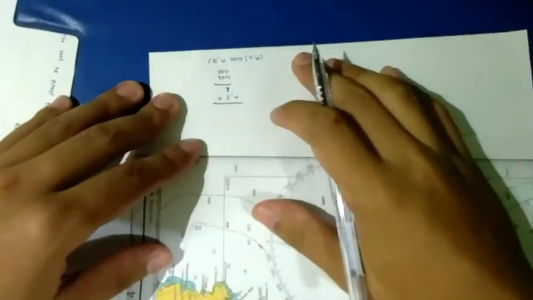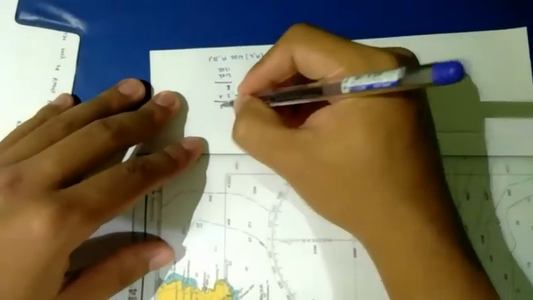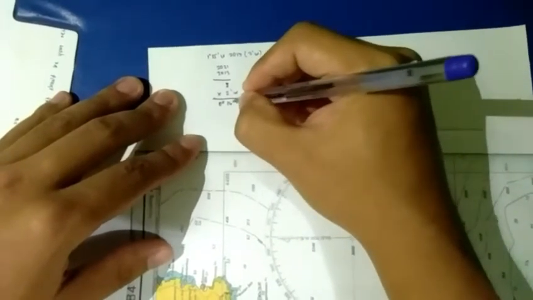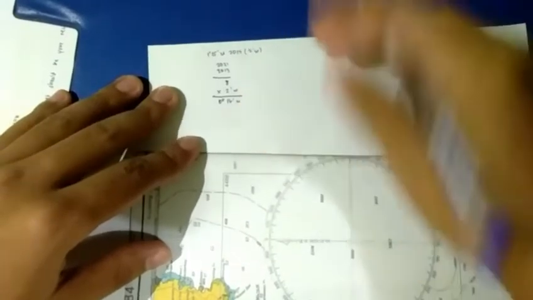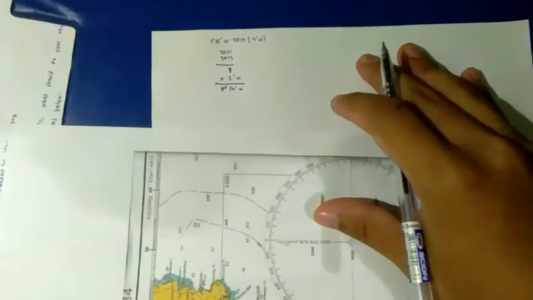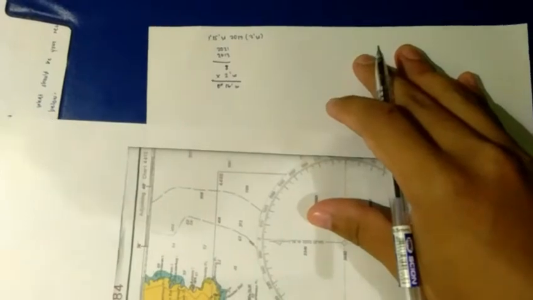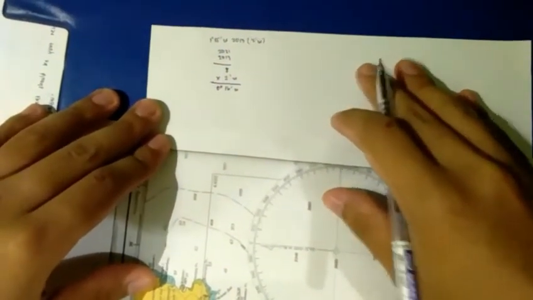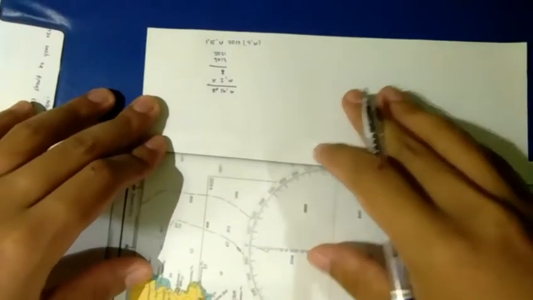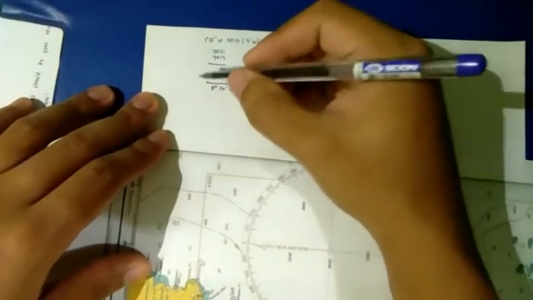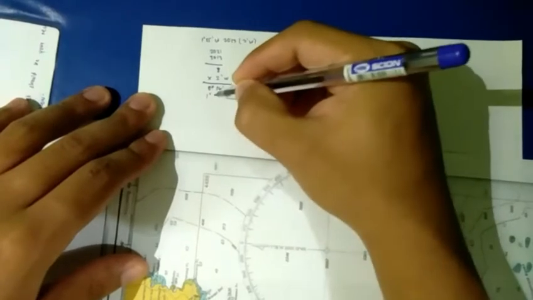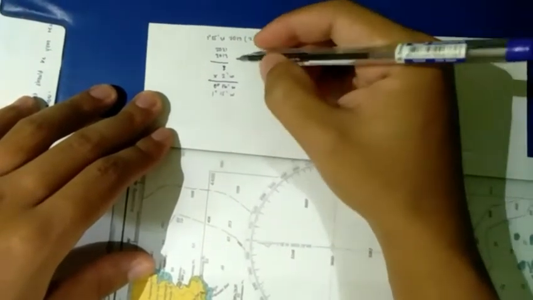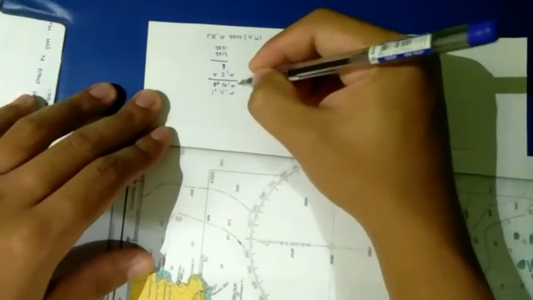And we will get the answer of 0 degrees and 16 minutes west. Next is to add the variation of the 2013 chart, which is 1 degrees and 15 minutes west, because it has the same direction.